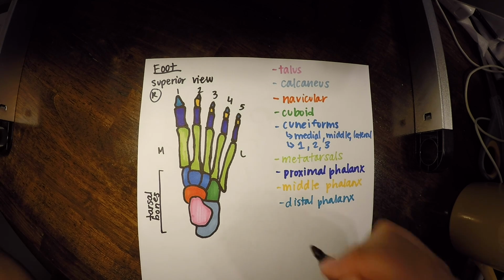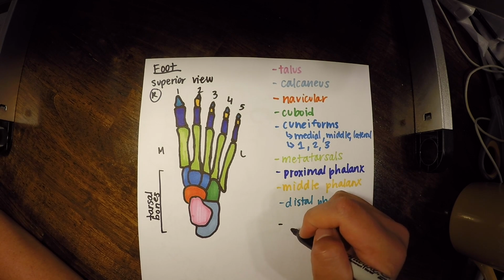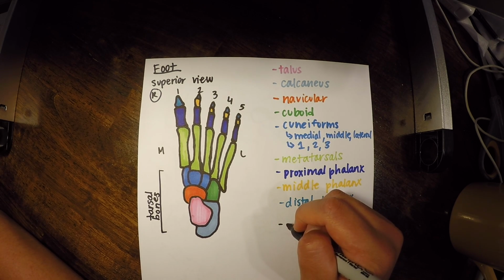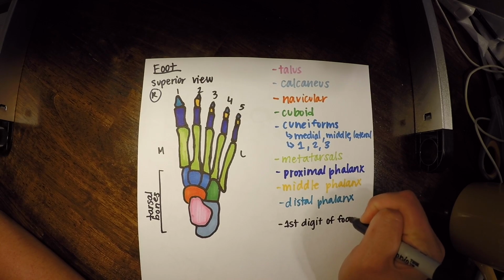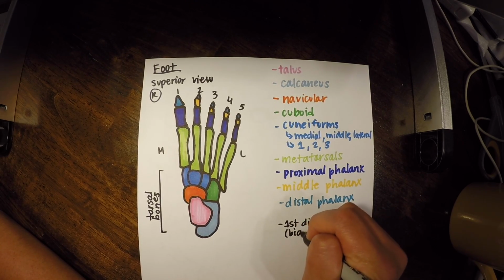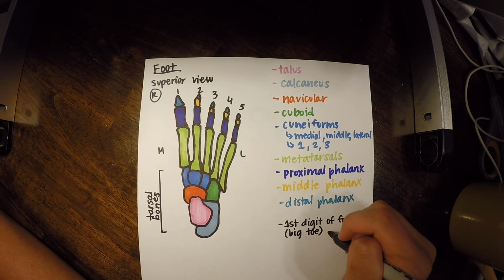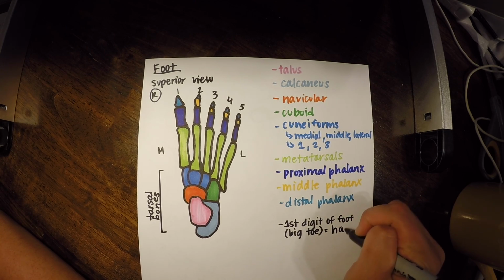For the foot, we're going to have something comparable, and more referring to the first digit of the foot, which is the big toe. We're going to use the term hallux.